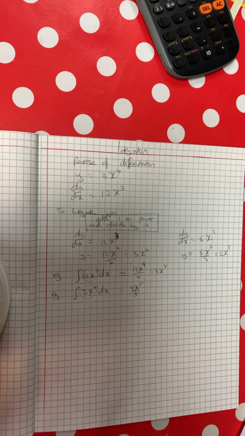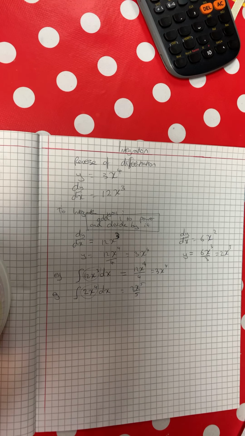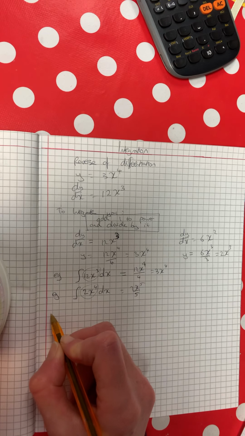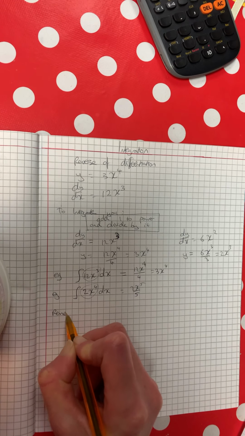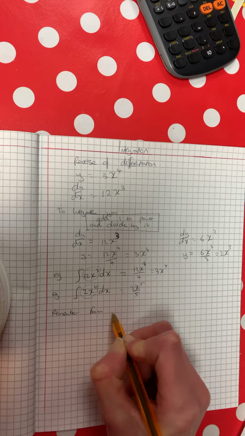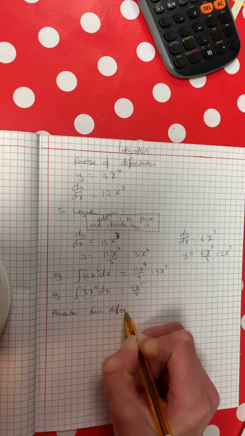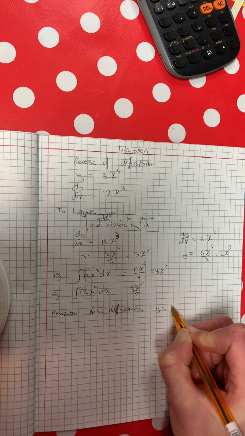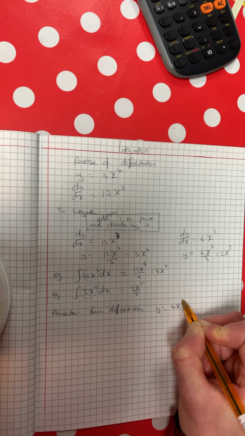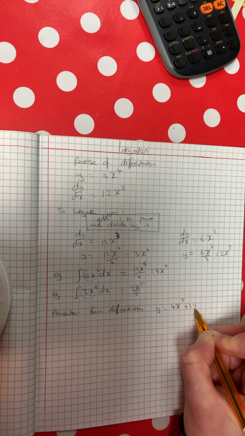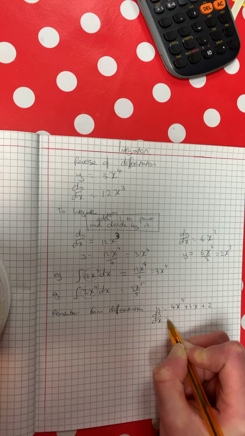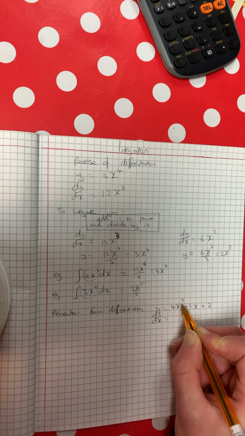I have a couple of strange things here I'm just going to work through with you. Let's remember from differentiation. If I had y equals 4x to the 5 plus 3x plus 2, and I had to differentiate that, you remember differentiation now?